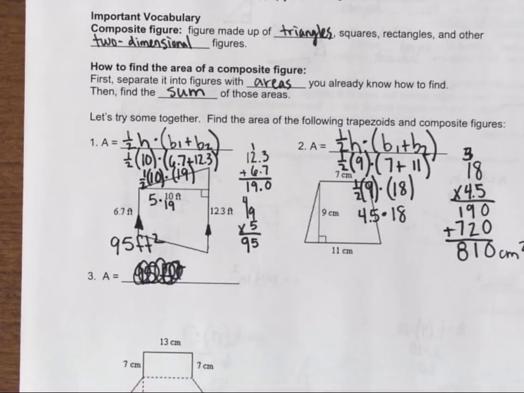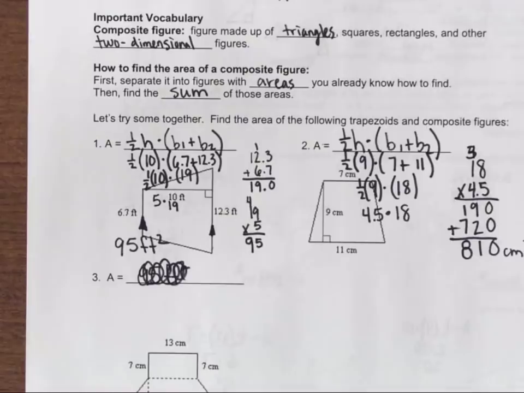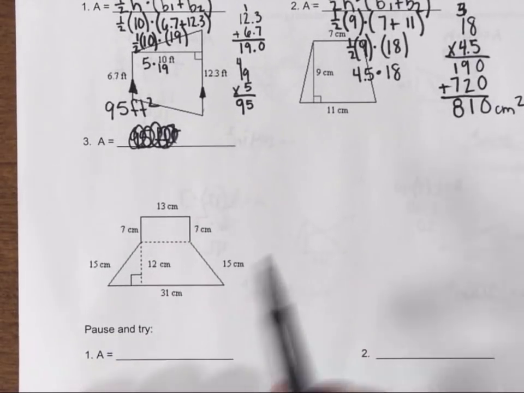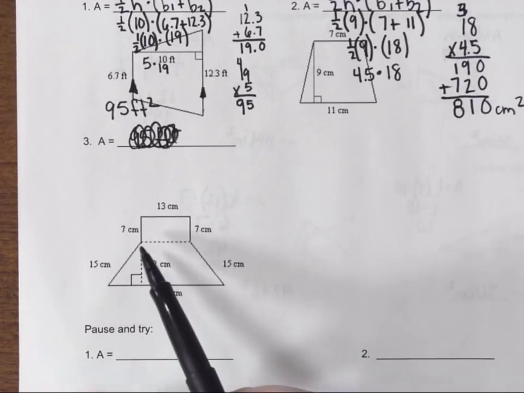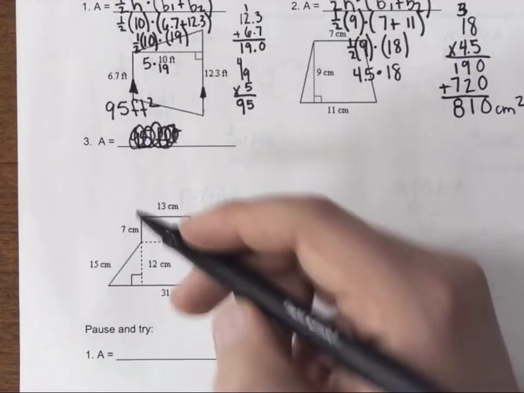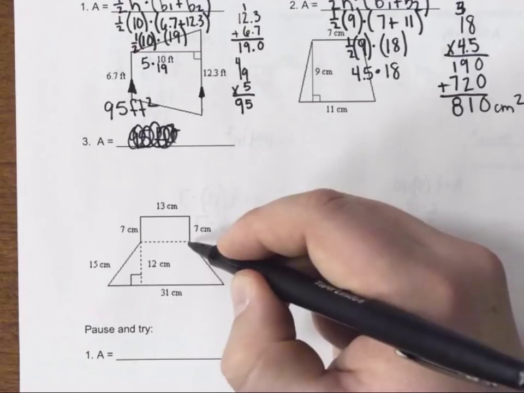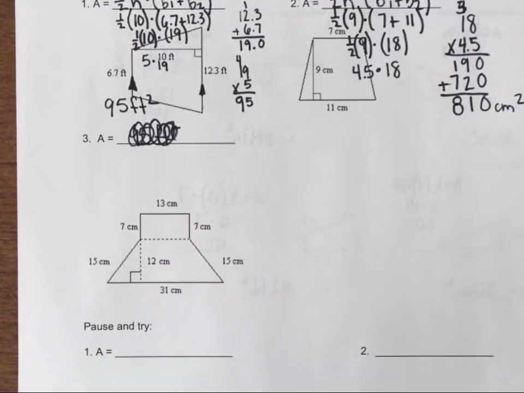We have in number 3 a composite shape, which means that we need to find the area of a couple of shapes and add them together. We can see that there's a rectangle that's very noticeable here. We also can see that there's a trapezoid, but we also could see that there might be a possible triangle here, and then you could find the rectangle in the middle. So it's really all up to you.